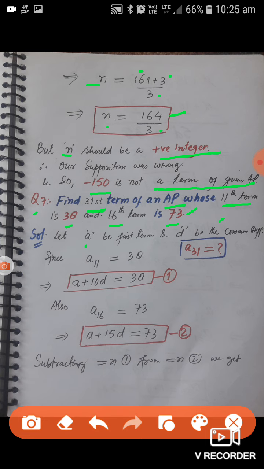Whenever the first term and common difference are given, we can find any term of an AP. So the requisite things to find a term of an AP are the first term and the common difference. Since we are given that the 11th term is 38, we write a11 is 38. By a11 we mean a plus 10d is equal to 38. We will mark it as equation first. Also we have a16, that is the 16th term, which is 73. By a16 we mean a plus 15d is equal to 73. We will mark this as equation second.